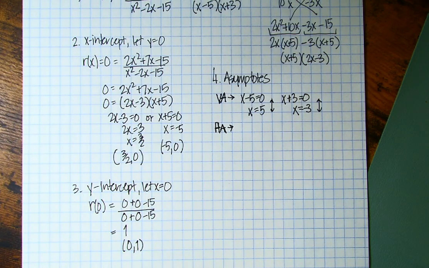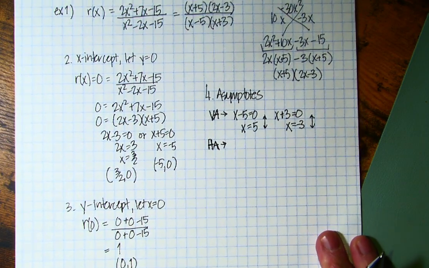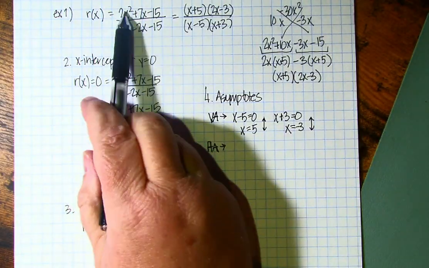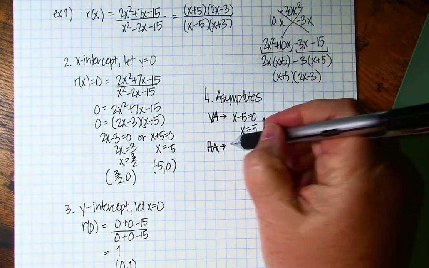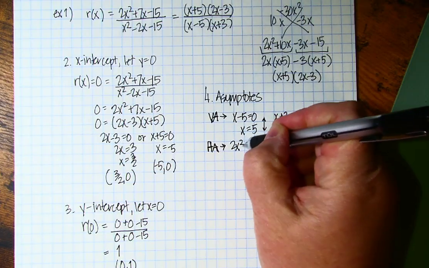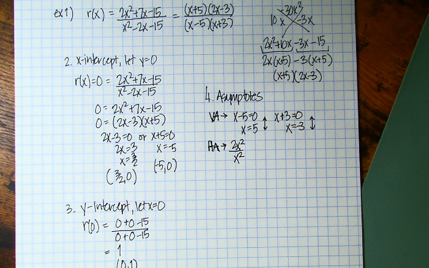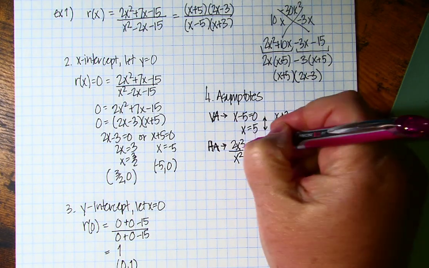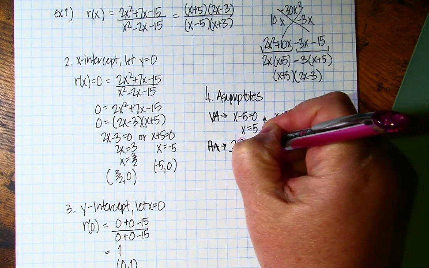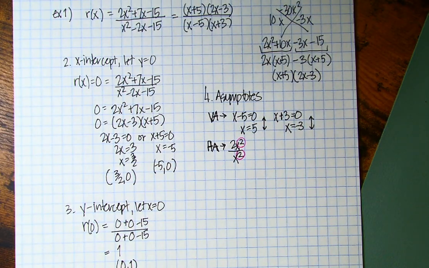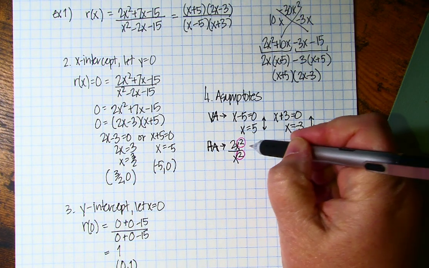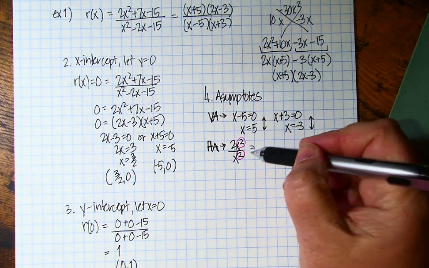Horizontal asymptotes are found by isolating the first term of both your numerator and your denominator. So I'm going to go 2x squared here, and I'm going to compare that to my first term in the denominator, which is the x squared. There are 3 separate cases. They all have to do with the power, or the exponent, on each of those leading terms. Because those are equal, in this case, the x squareds will cancel.